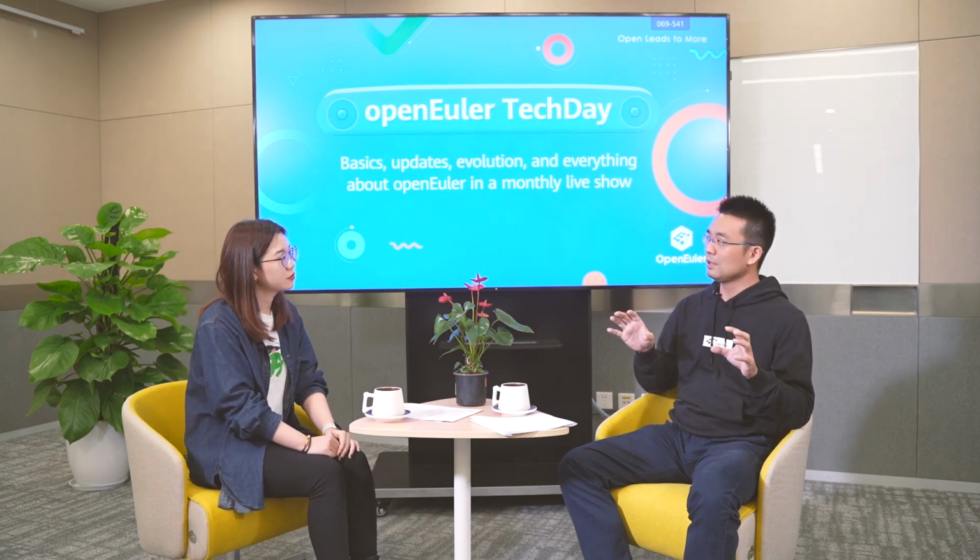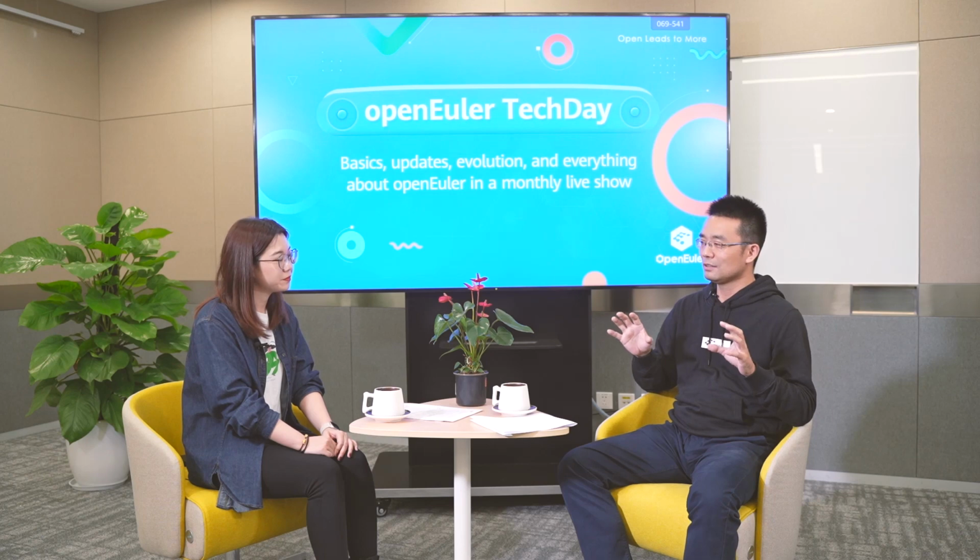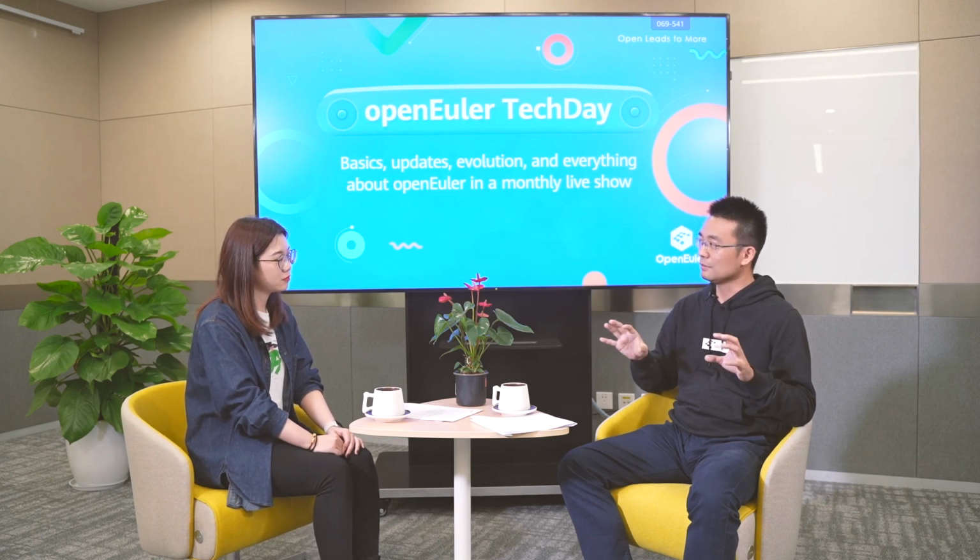So that means if you use QEMU and Docker to run your platform, run your infrastructure, now you have a second choice. You can use StratoVirt plus iSulad to run the infrastructure. Because it can be very light, very small, and more secure, this kind of platform can be deployed on small devices, for example, embedded devices and edge devices, and also on cloud devices.